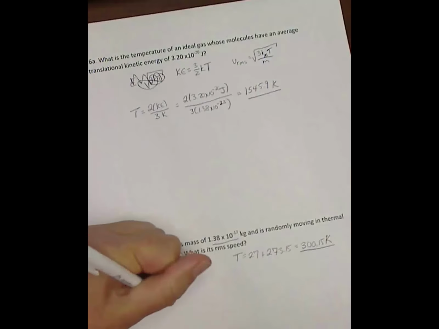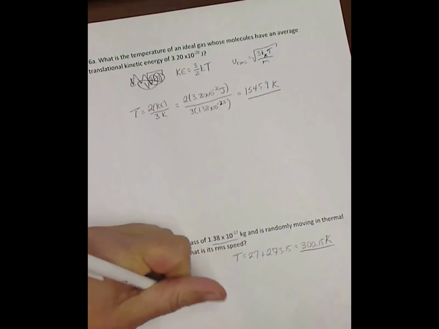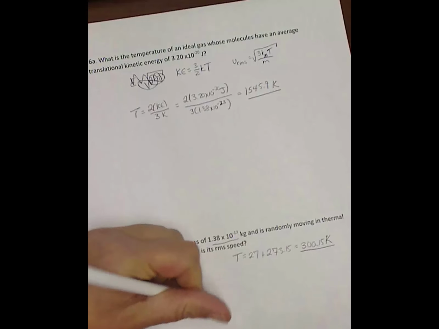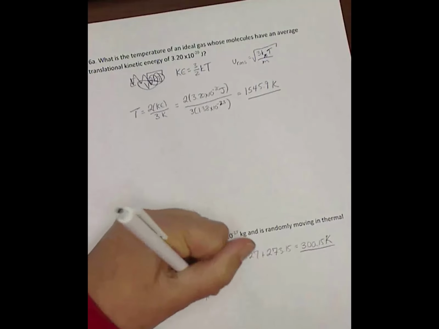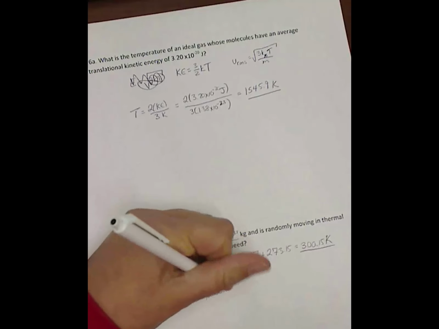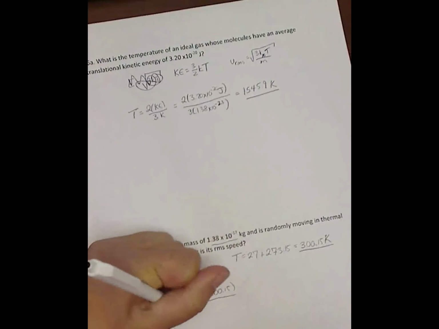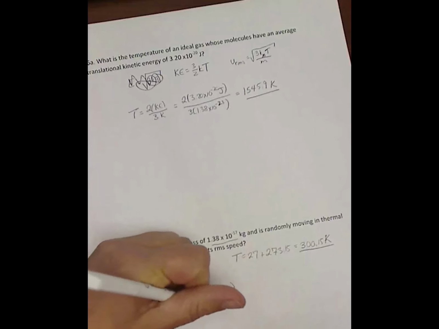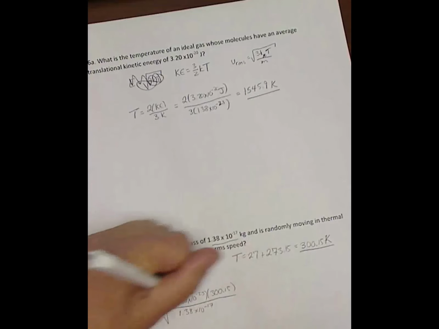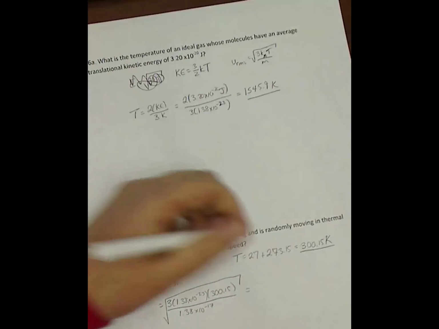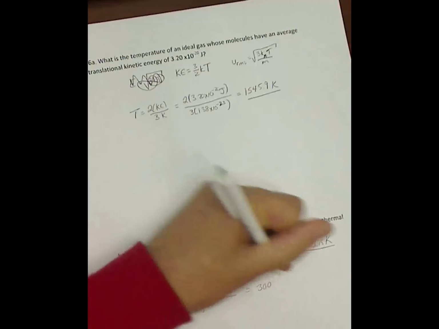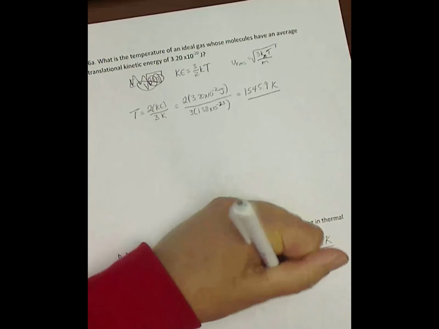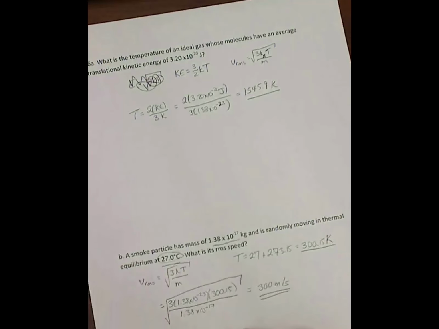Okay, so I've got 3 times Boltzmann's constant, 1.38 times 10 to the negative 23, times 300.15 divided by the mass, 1.38 times 10 to the negative 17. Take the square root, and I get 300 meters per second. So the gas molecules move pretty fast.